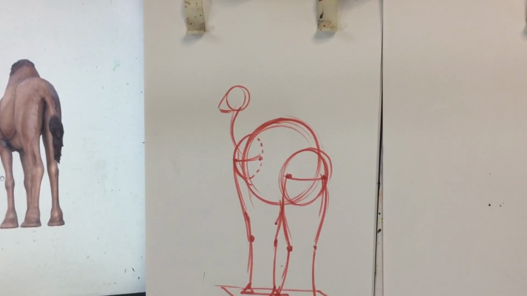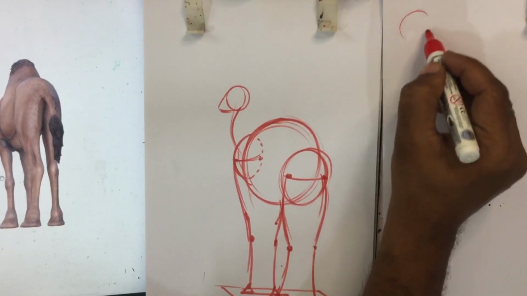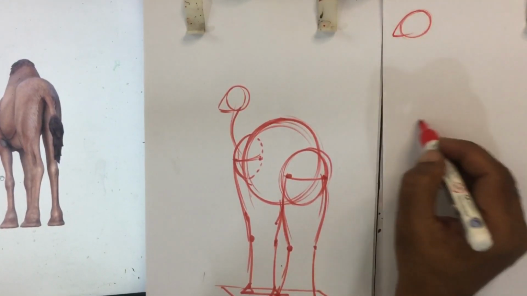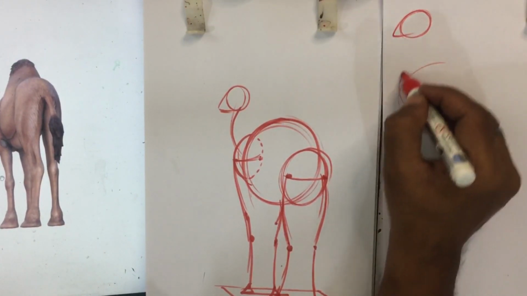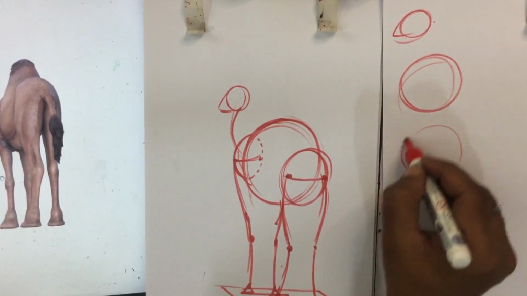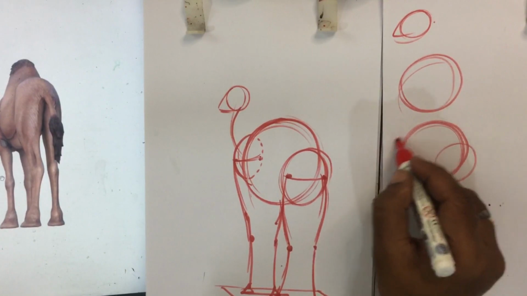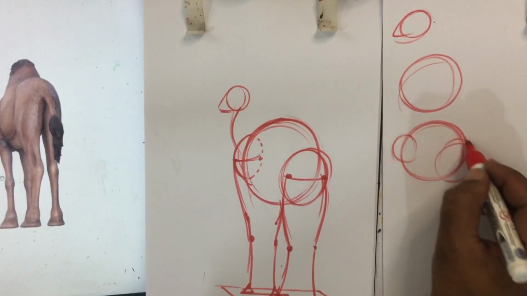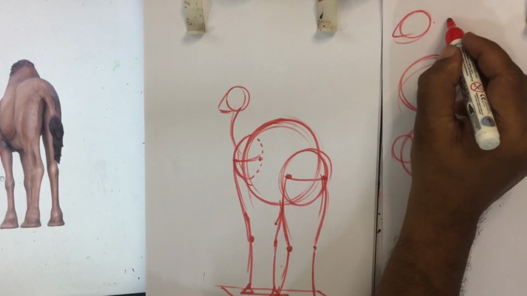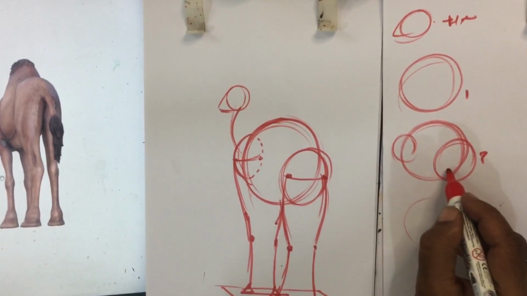Okay, like this. So I explained here step 1, step 2, step 3, then it's very easy. This is for the head. The body first, step 1 is the head, a circle. Step 2, after the circle you make one circle over here and one circle over here. This circle is small, this circle is big.